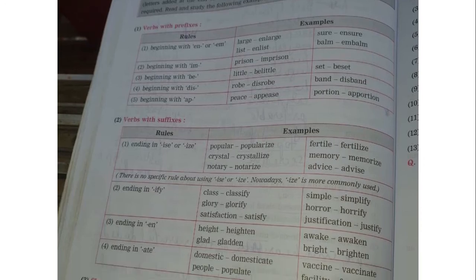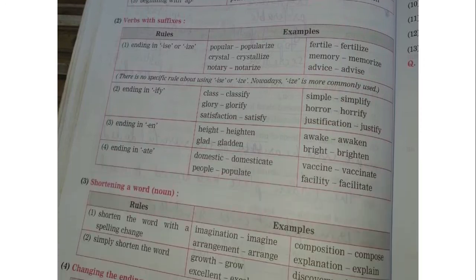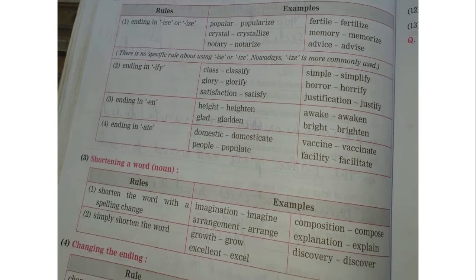But for us, we follow British English, so it should be ISE. But nowadays, everyone follows even American English, so IZE is also acceptable. Because actually speaking, British English is the real English. The Americans have just learned from the British and made changes according to their liking.